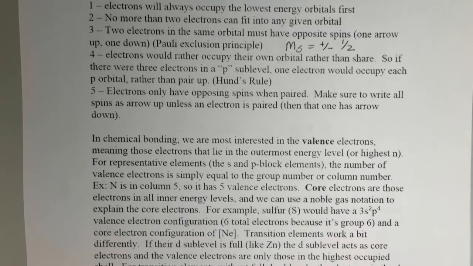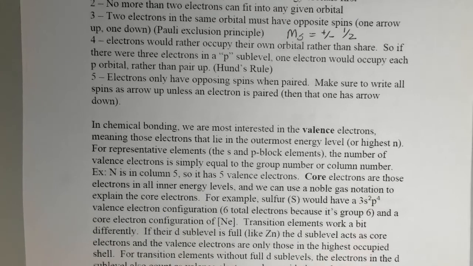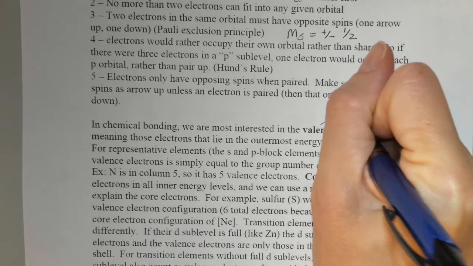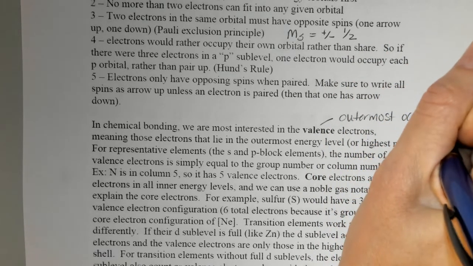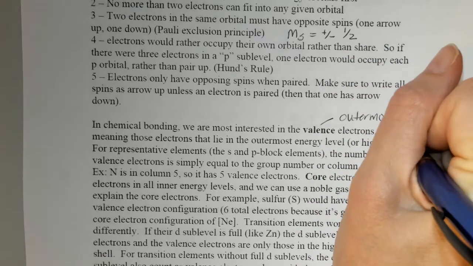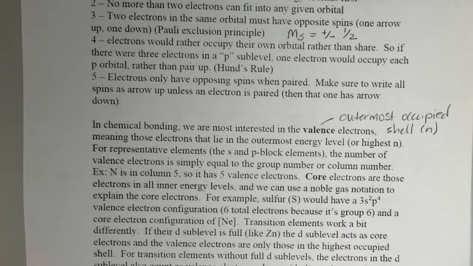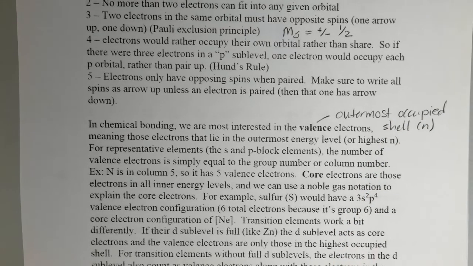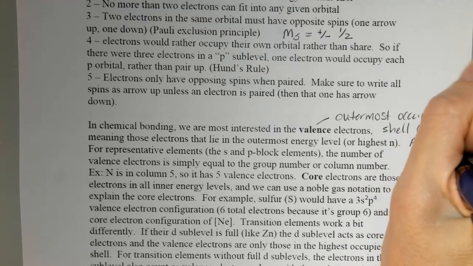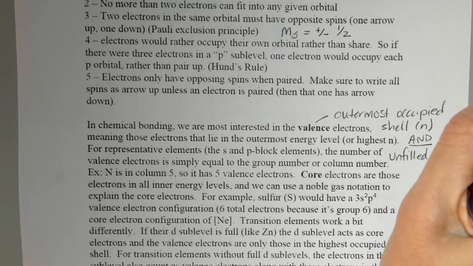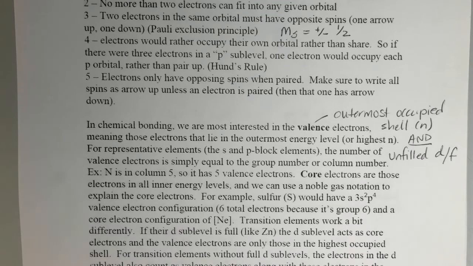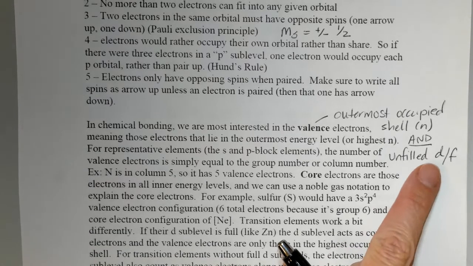So valence are the electrons that decide the bonding. These are the electrons in the outermost occupied shell, all right, which again is your N, your principal quantum number. Okay, and any unfilled D or F electrons, right? And we probably won't be looking at elements in the lanthanide or actinide series, so we're just going to focus on the transition elements.